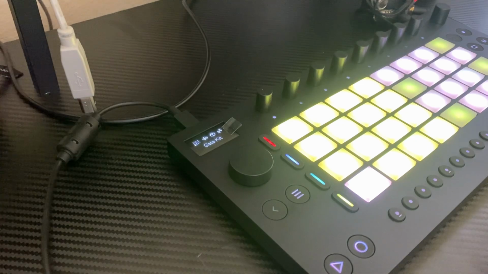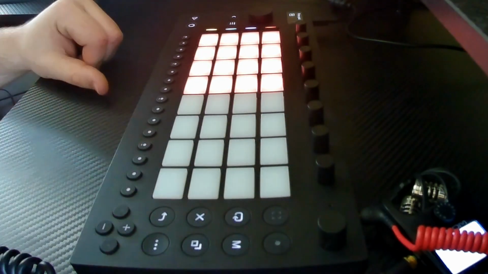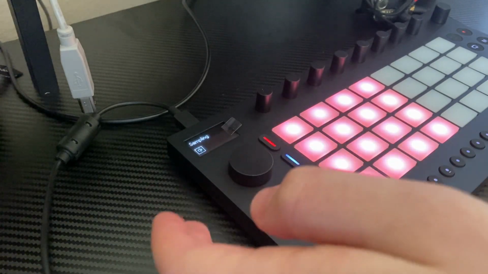Now once you've got your gate kit set up, what we're going to be doing is resampling. So if we hit this record button, we can come here, and we're already in resampling mode because I'm just a damn genius, okay? What?